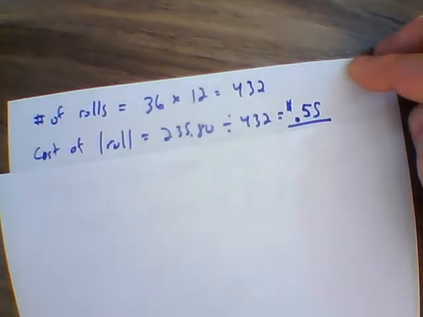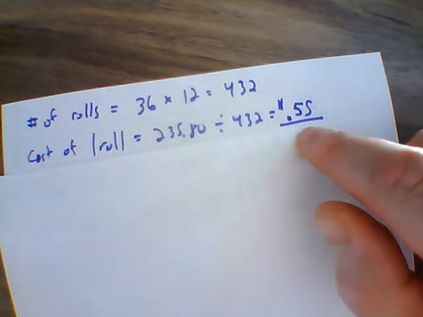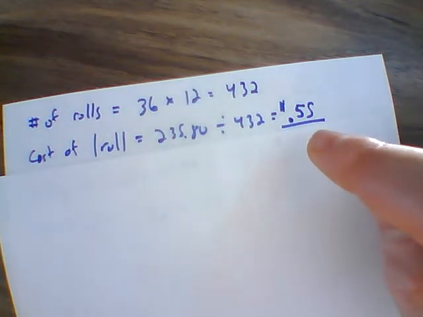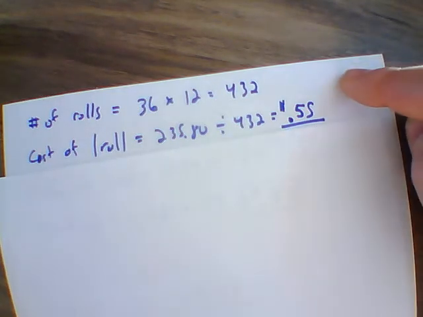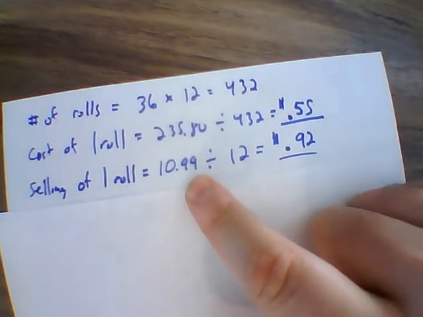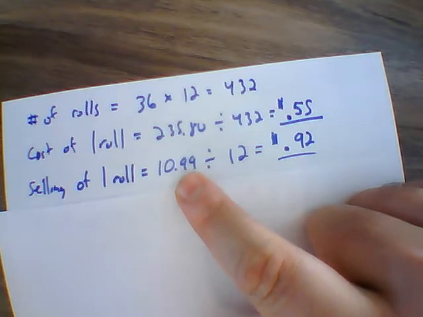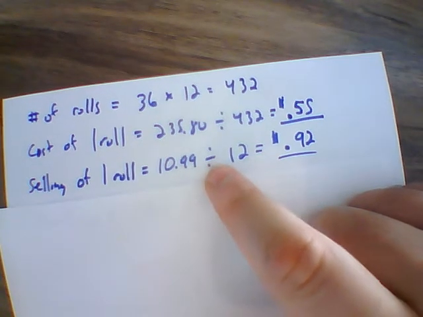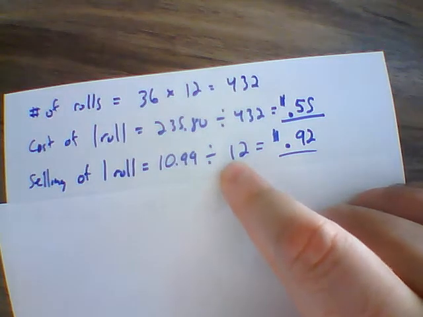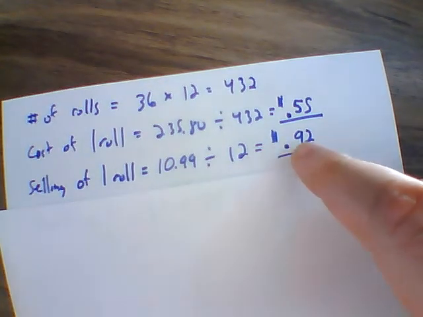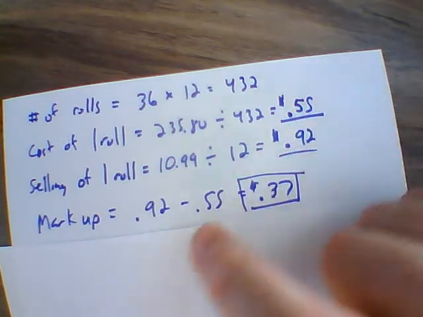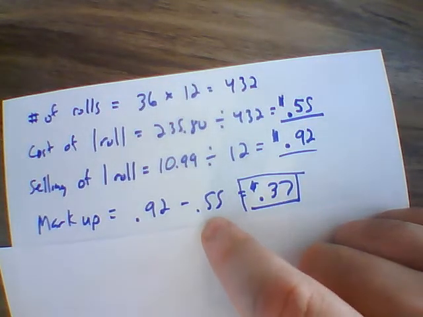We divide the cost of the pallet by that, and each roll would cost them 55 cents. Now we take the case they're selling at $10.99 and divide by 12 because there are 12 rolls per case, and we see that it's 92 cents. So the markup would be 92 cents minus 55.